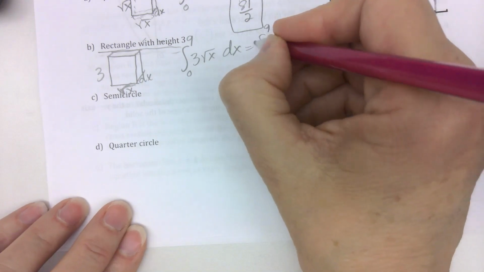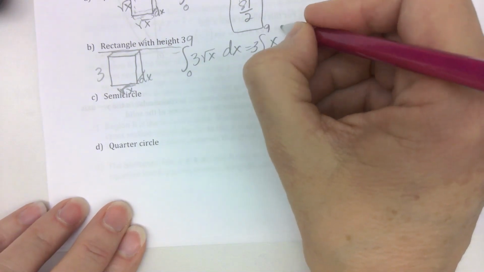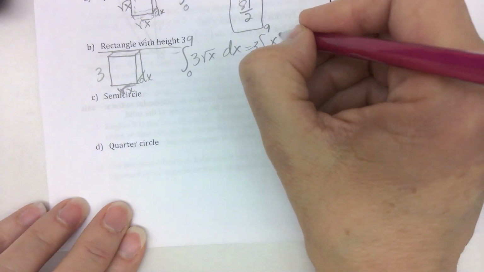We could pull out the 3, where you have the horizontal and the vertical. It's just the same equation. I got you.